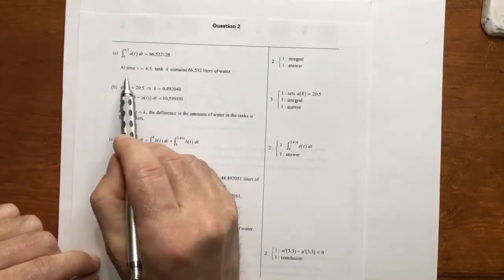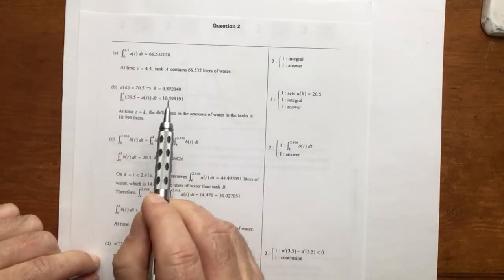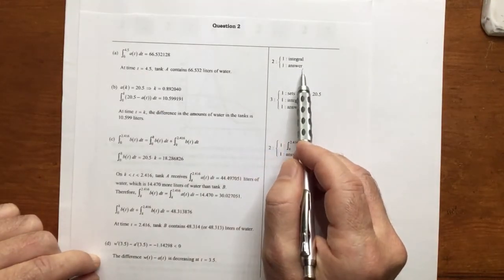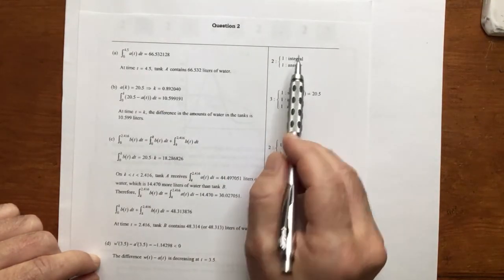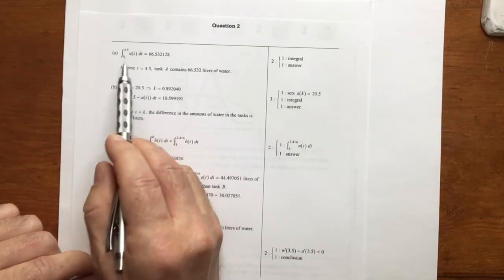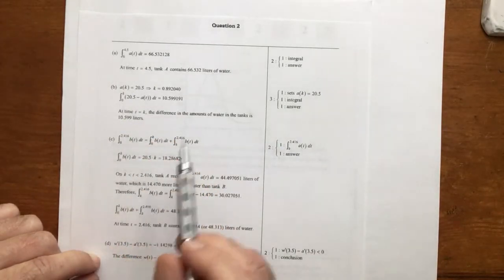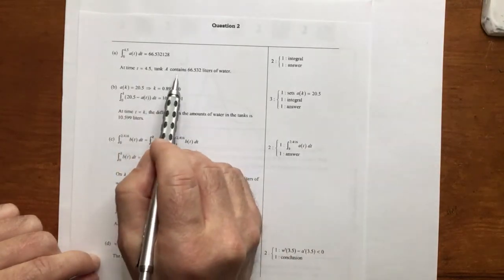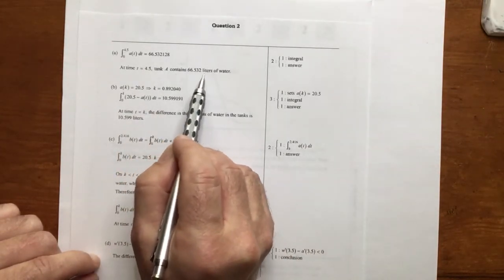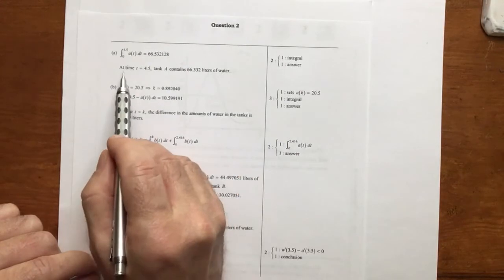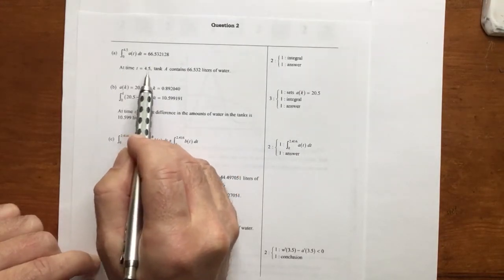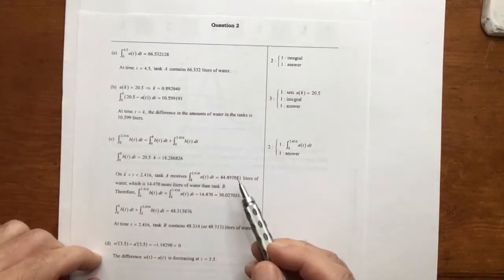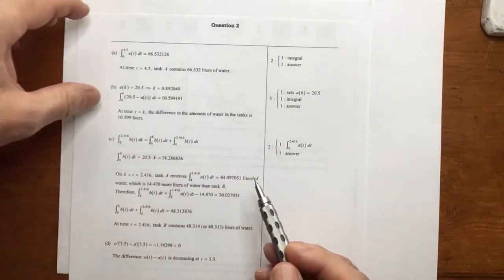Okay? But the really important part here is reading their answer and how they score it. They're giving you 1 point just for setting up the integral, so make sure you show your work. The other is for a very clear answer. Note that they don't just say we have that many liters. They clearly say at this time the tank contains this many liters, and they round to 3 decimal places. All right, so part B.